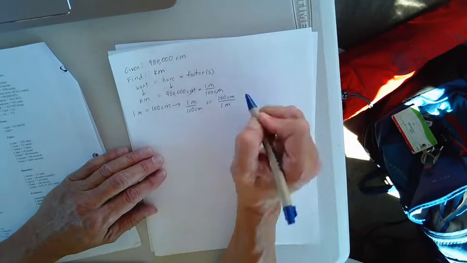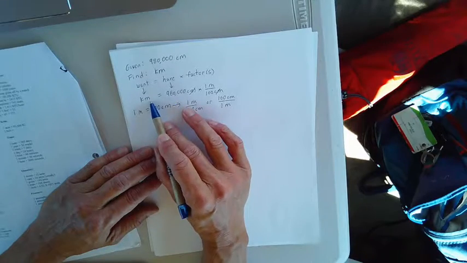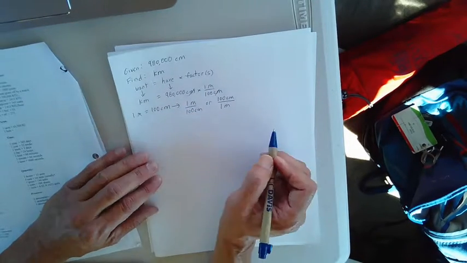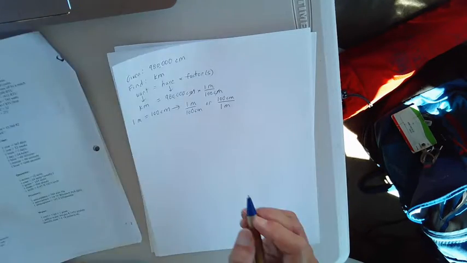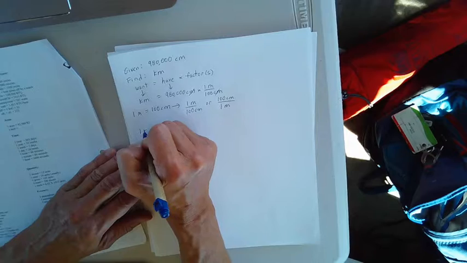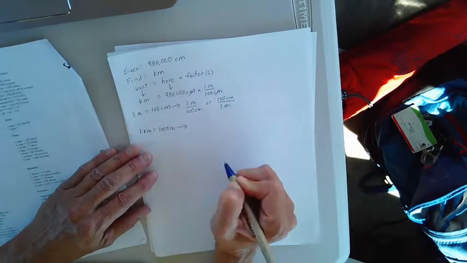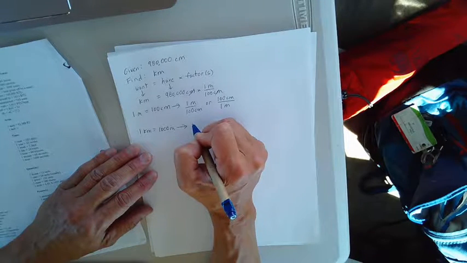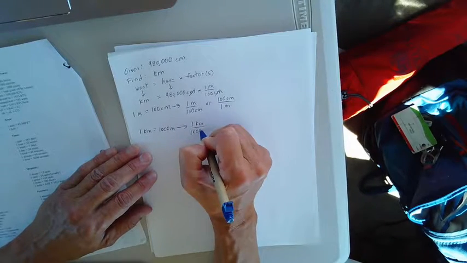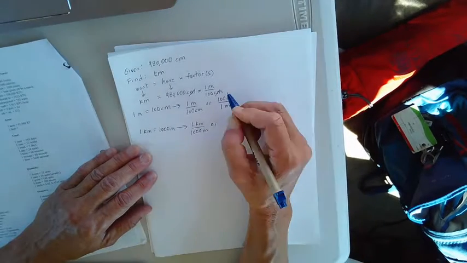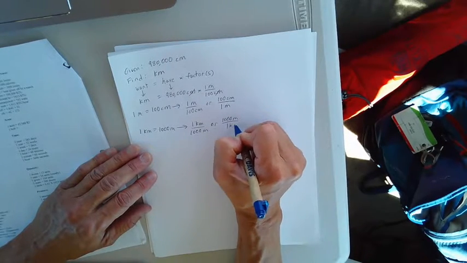The centimeters cancel out, but we still have the unit of meter left. We really want kilometers. How are meters and kilometers related? From our chart, 1 kilometer is equal to 1,000 meters. So we write that down. 1 kilometer is equal to 1,000 meters. And from that relationship, we could write down that there is 1 kilometer for every 1,000 meters, or we could say there's 1,000 meters for every 1 kilometer.